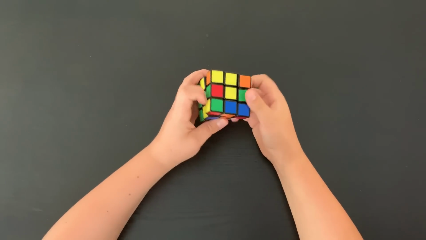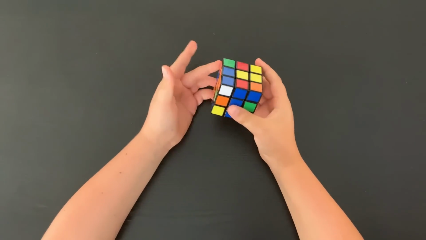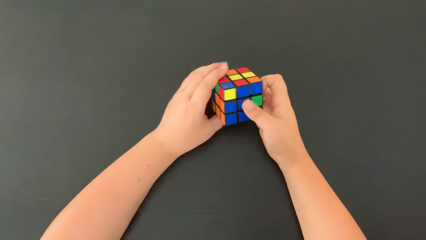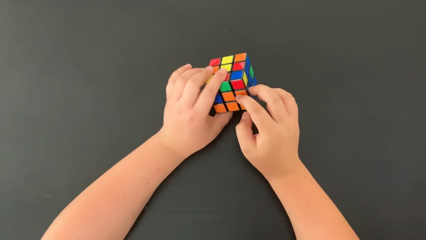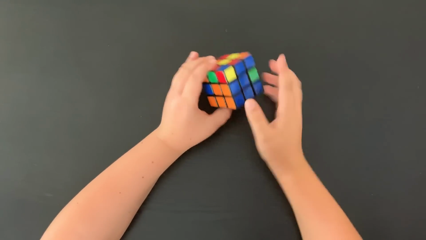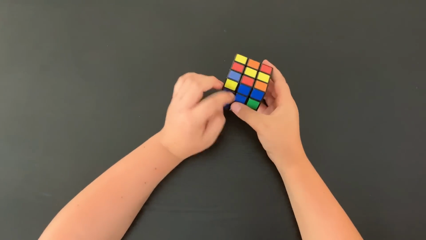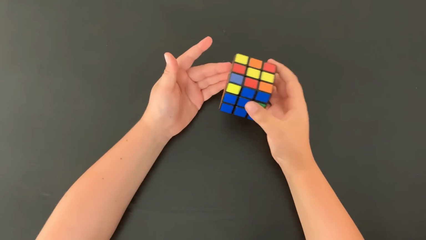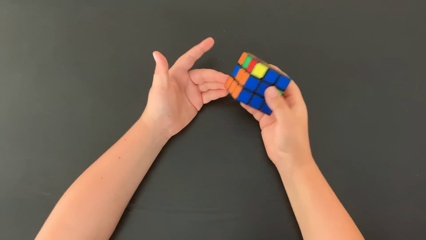So making the second layer is not like the first layer. You do not put corners in. You put edges in. You know an edge matches when the orange matches with orange and the blue matches with blue. But this is not an intuitive layer to do.